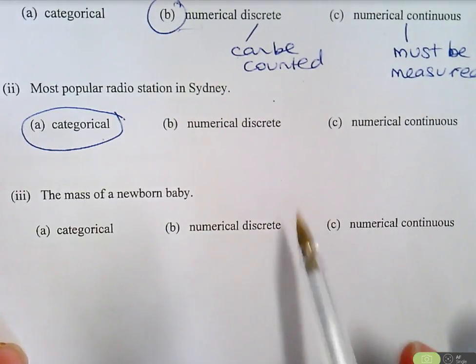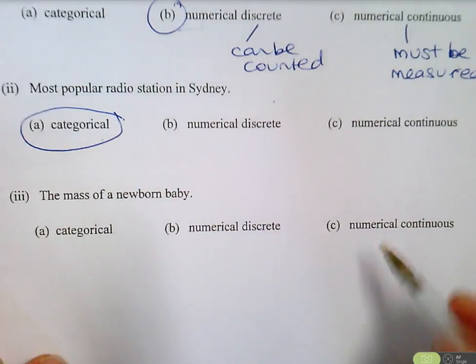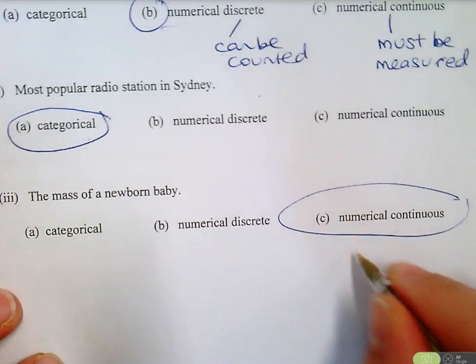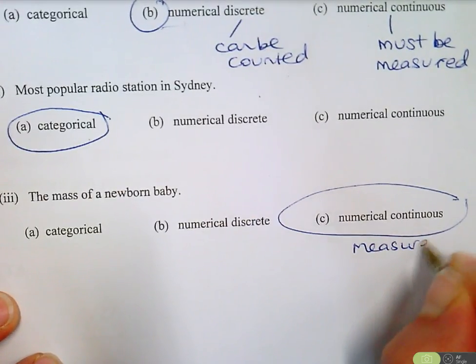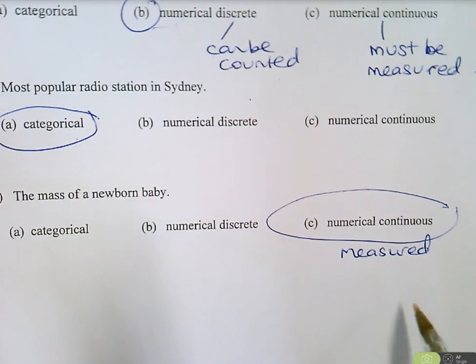Whatever. Next, the mass of a newborn baby. How does someone work that out? Numerical continuous. They measure it. Measuring the baby. It's measured and it will be a number. It's numerical, continuous, measured.